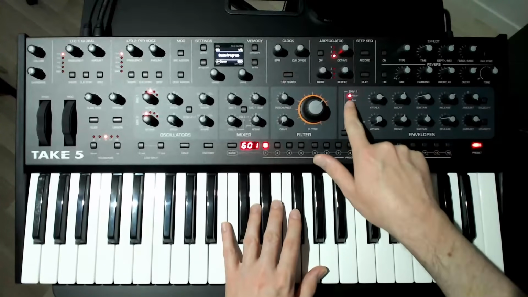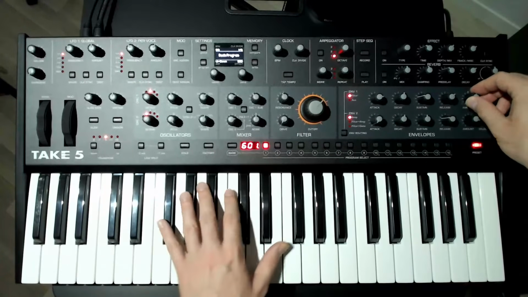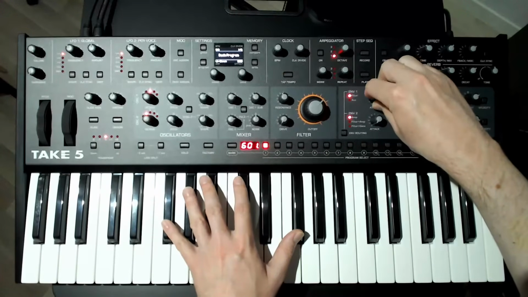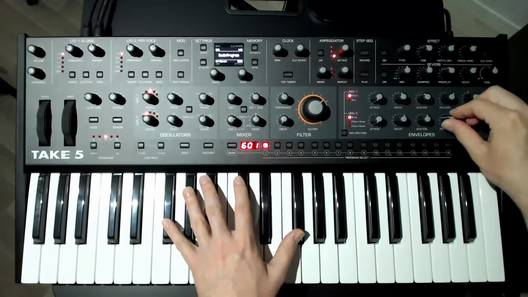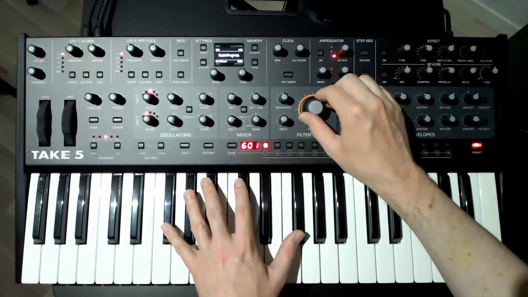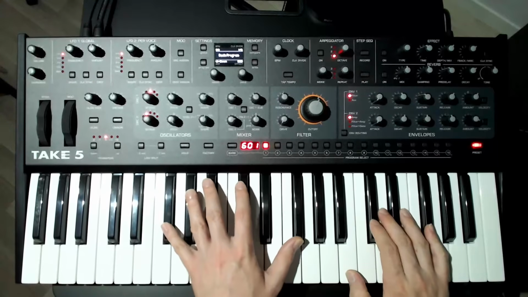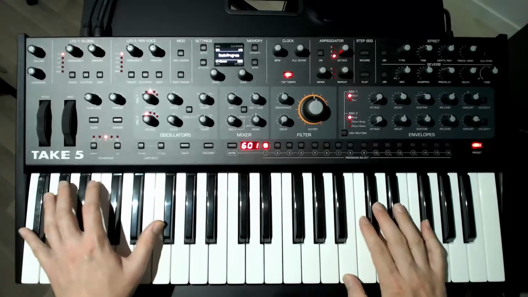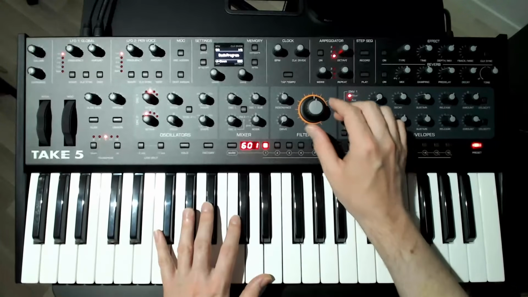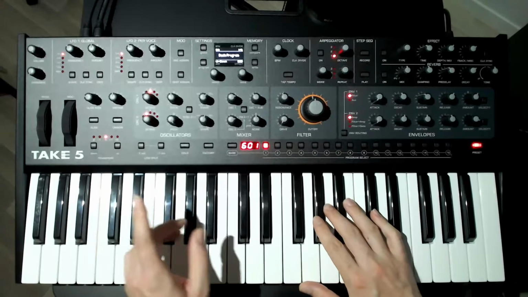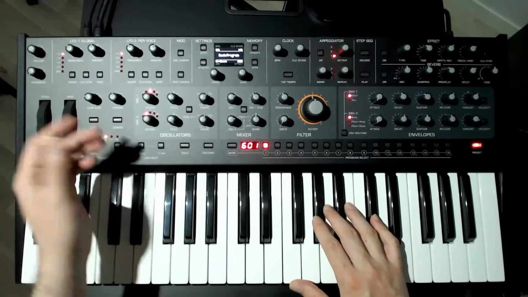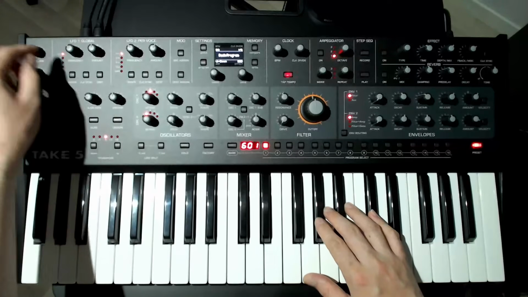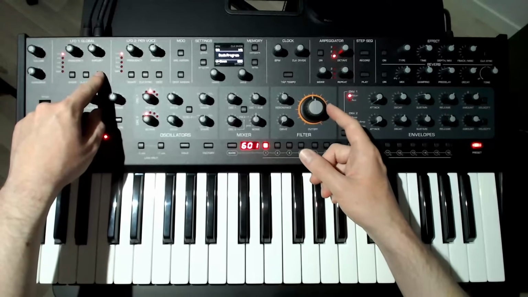And now I'm using the filter envelope as it should be. And you have some good stuff here that you have LFOs at our disposal. And we can use this one, for example, if we want to make it control the filter cutoff.